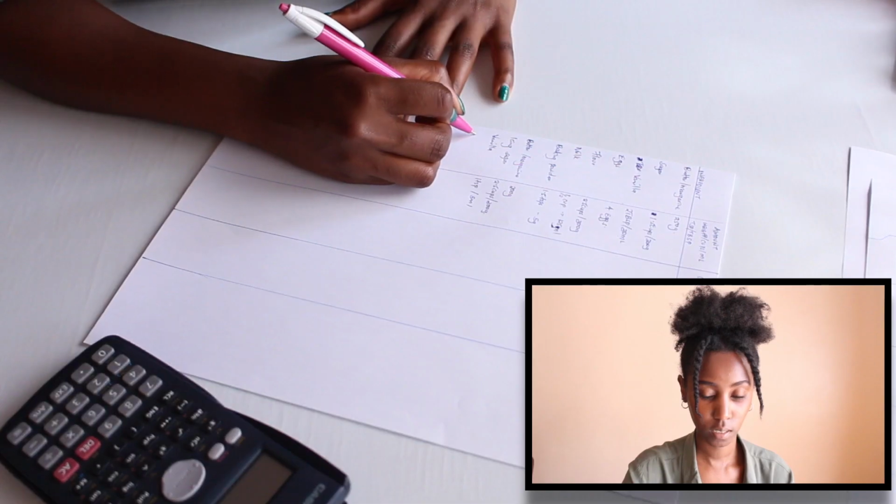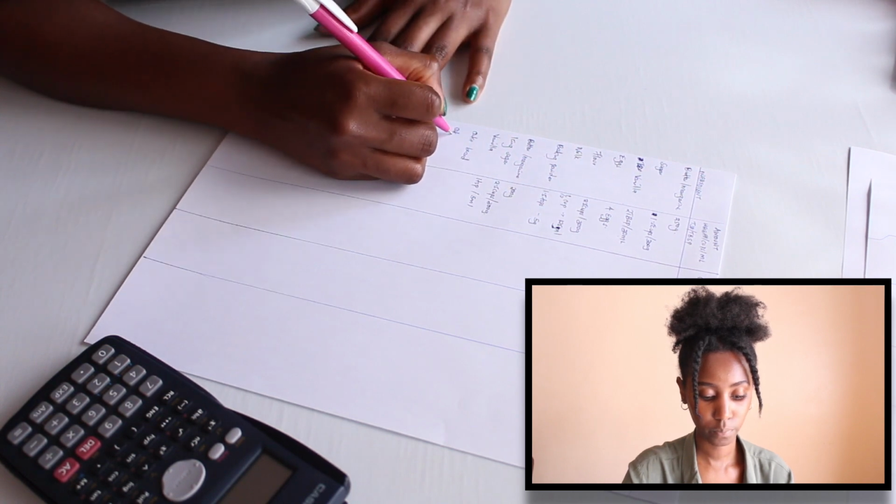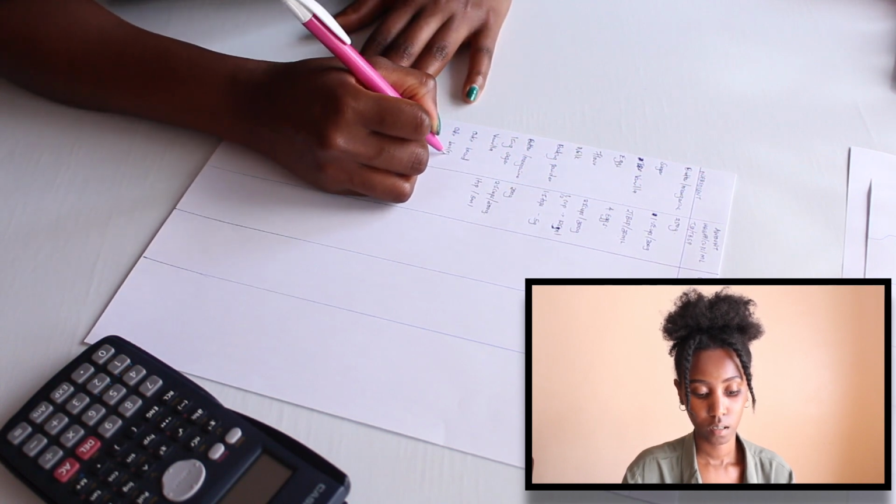Then we have, what else? We need to also add a cake board, a cake box, or boxes, depending on how you close yours. And what else do you need?